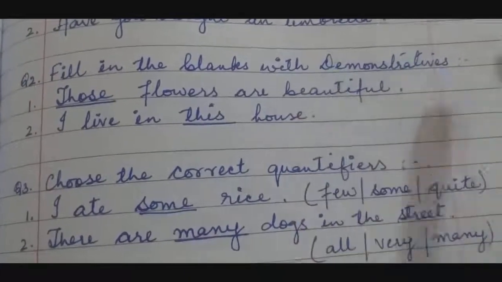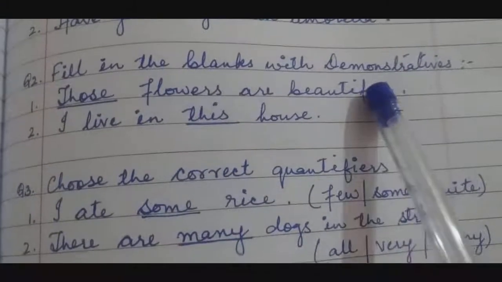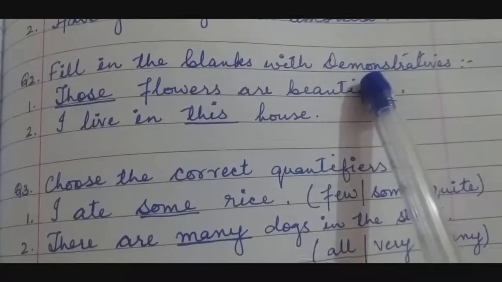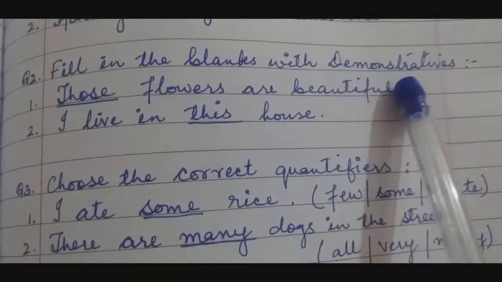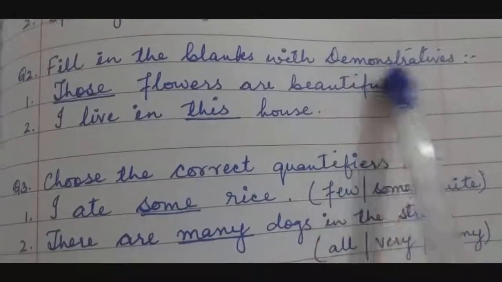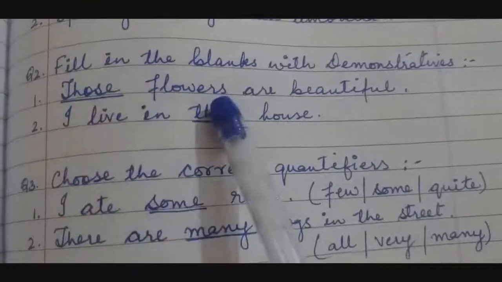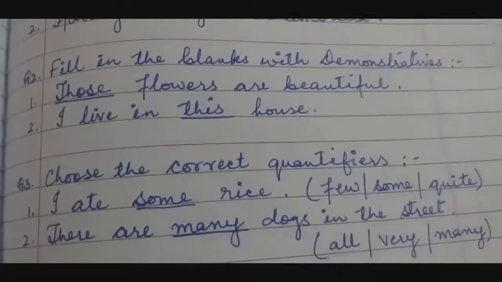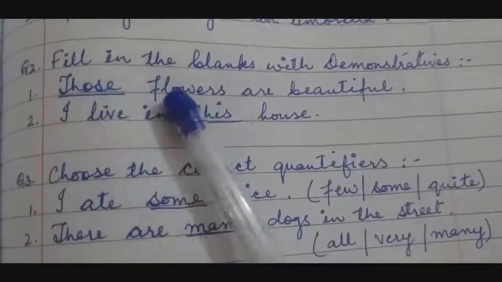Okay, so demonstratives are words, or you can say quantifiers, which point to an object. Fine? Which show by pointing at something. That is called demonstrative. Fine? Number 1. Dash flowers are beautiful. Okay. So what would be the answer? Those. Those flowers are beautiful.